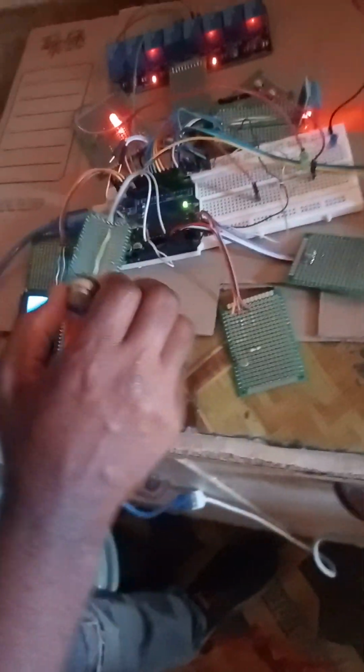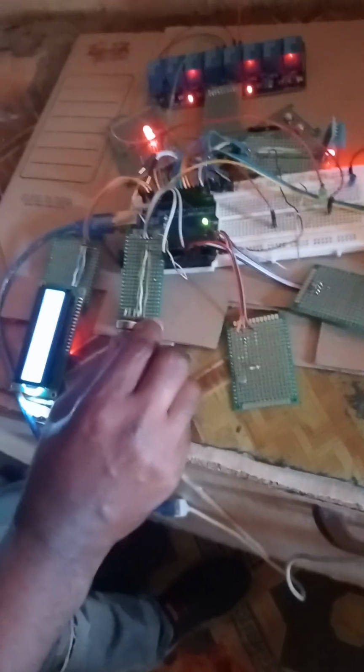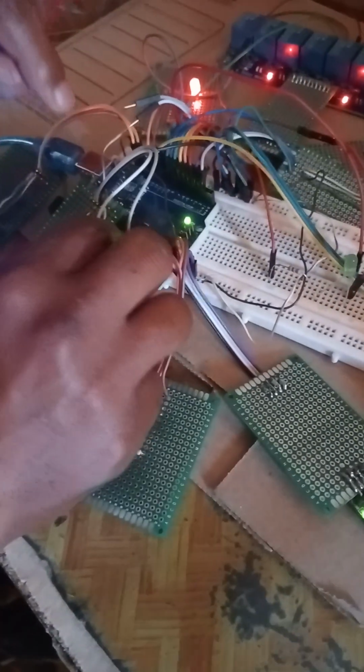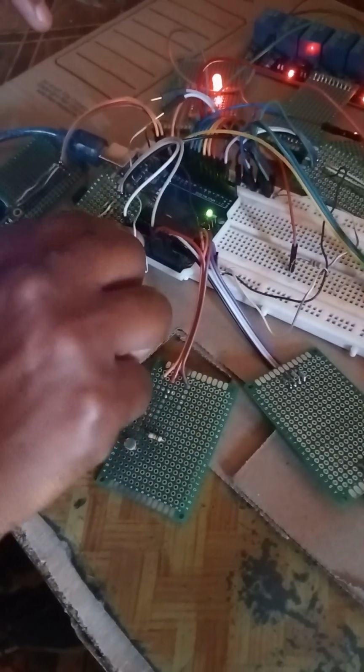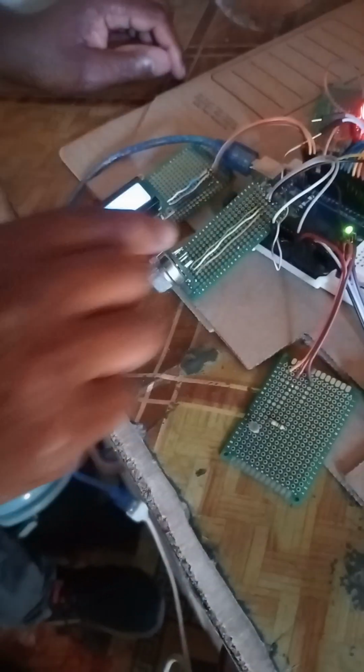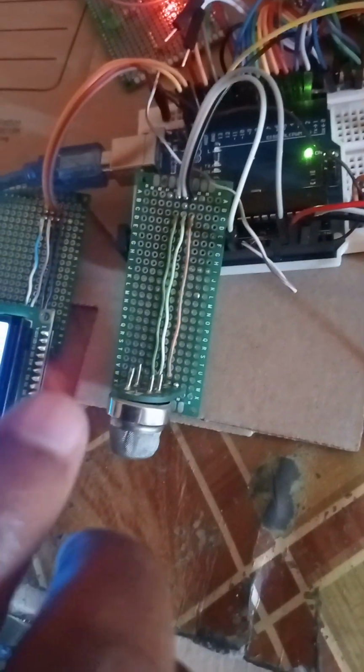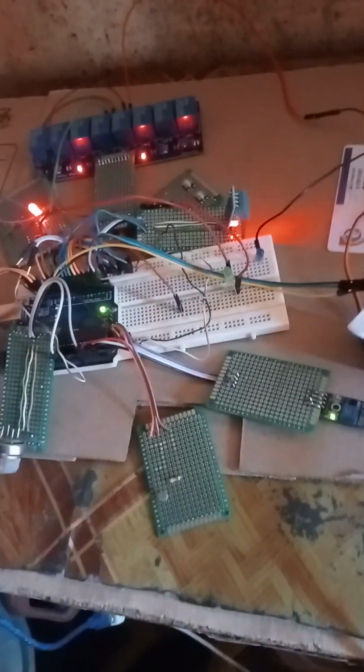It will kick in. Okay, my smoke detector now. Oh, here we go, it's on now. I have to firmly press it down. This is the smoke detector. The smoke detector measures the smoke or the CO2 inside the room.